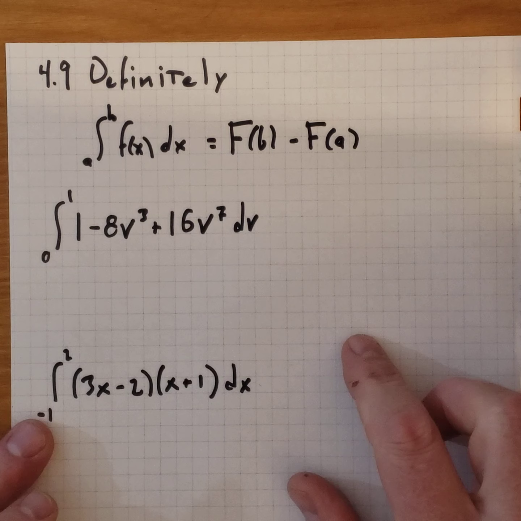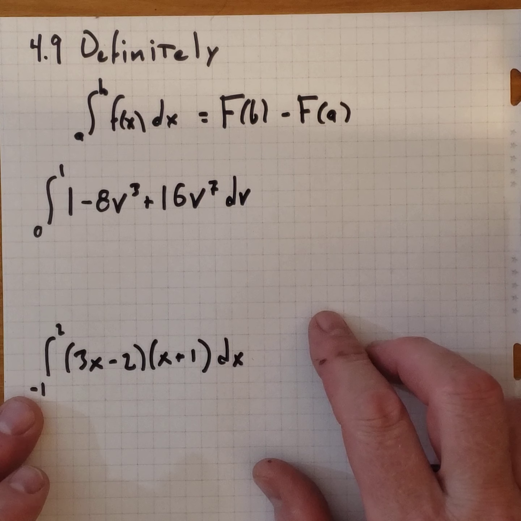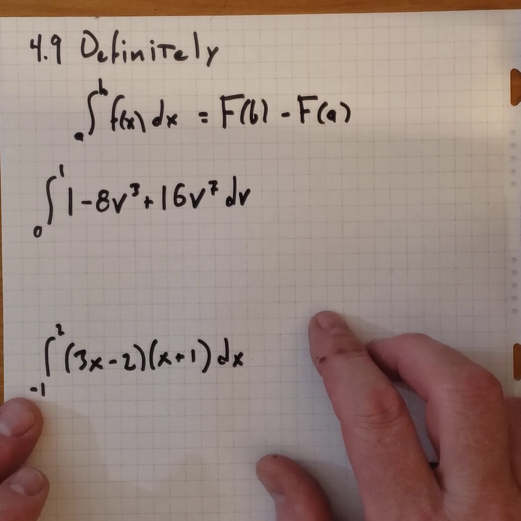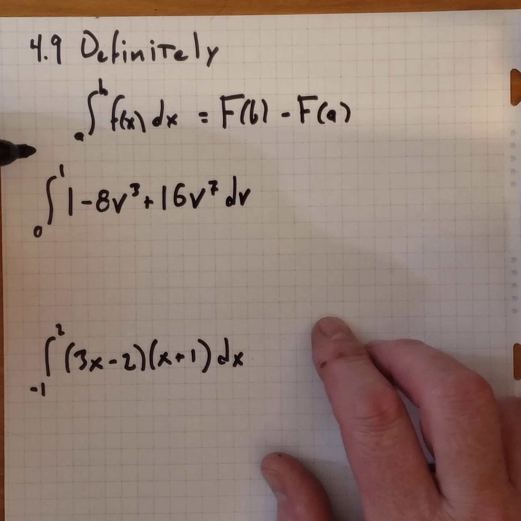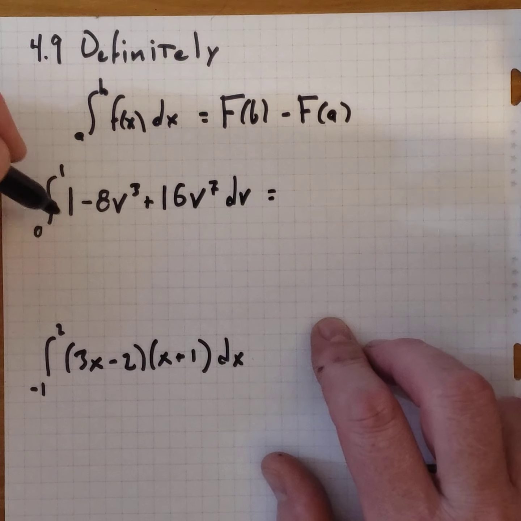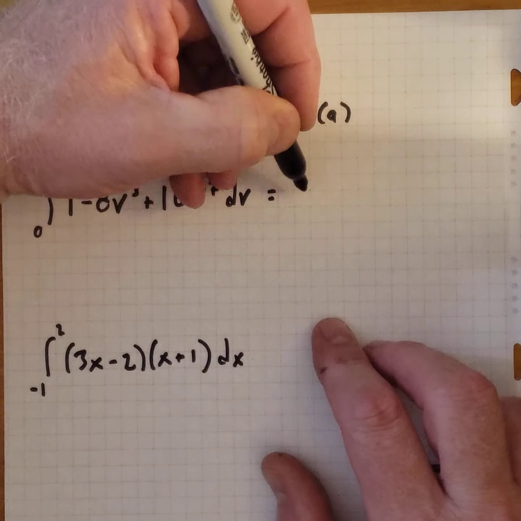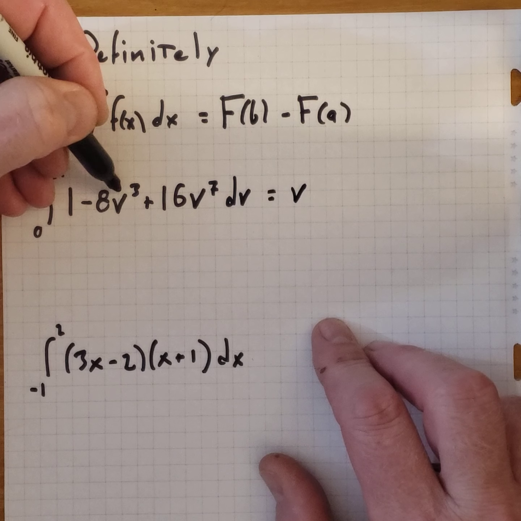Two steps. First, we need to find the antiderivative. And that's going to be fairly simple with practice. The antiderivative of 1 is v. Antiderivative of negative 8v cubed, right?